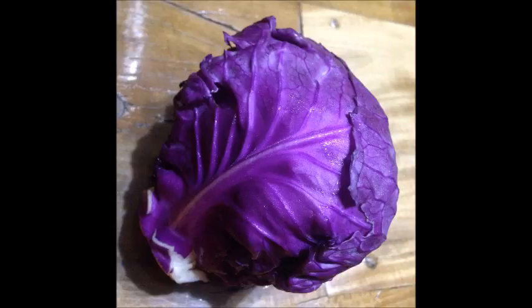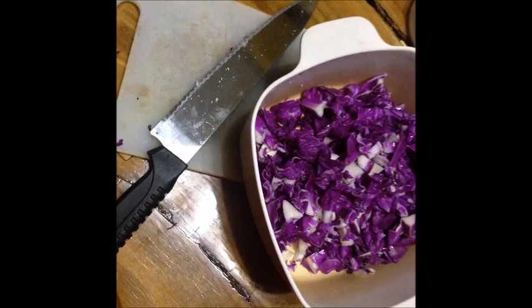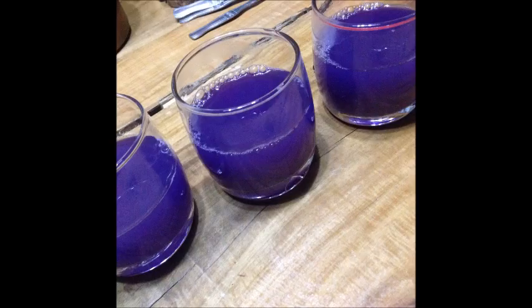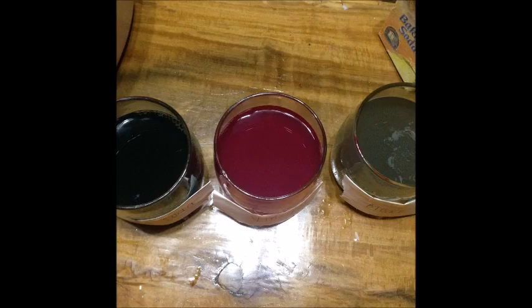This is a video presentation for the investigatory project entitled Red Cabbage Juice as an Alternative pH Indicator. Included in this video are the following: the reason for choosing this study, the statement of the problem, the significance of the study, the procedure, the results, and last, the recommendations.